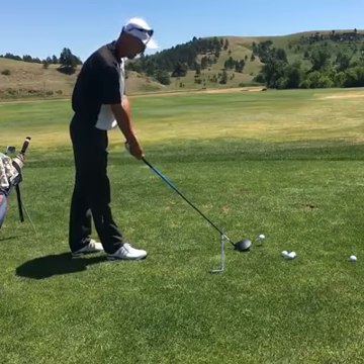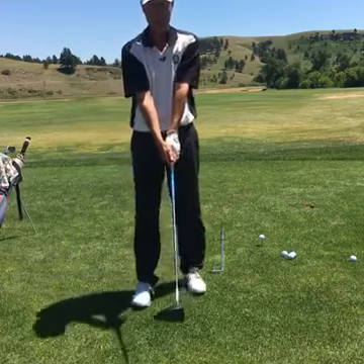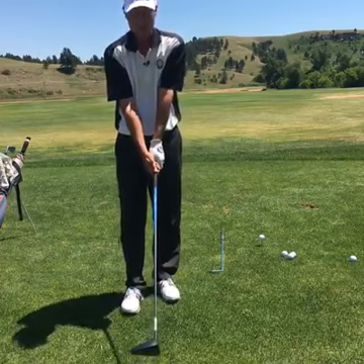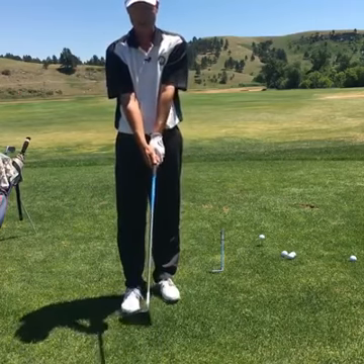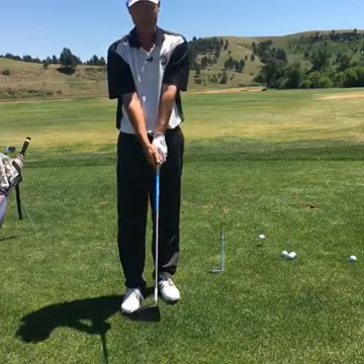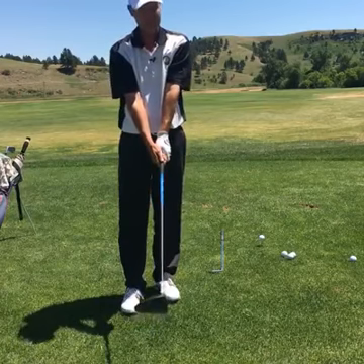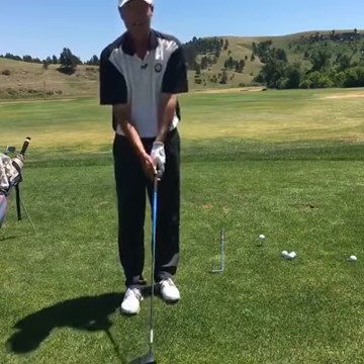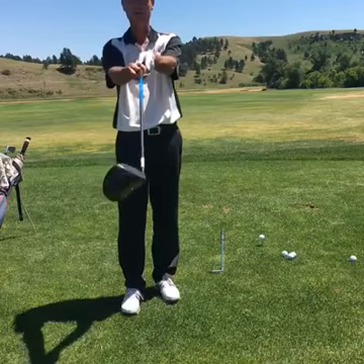Common left to right. Okay, so now grip is certainly a factor. How we hold the club is going to influence the position of the face. Now, I've seen a wide variety of grips, even on the Pro Tour. So let's just talk about tendencies. A weak grip will tend to create an open face.